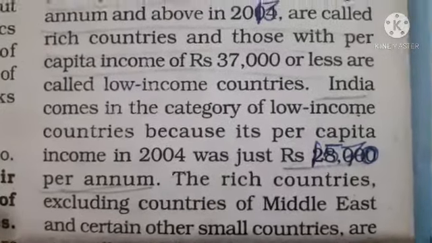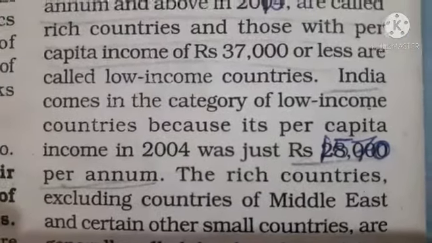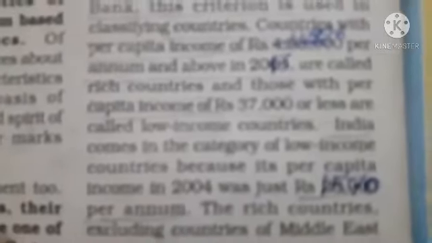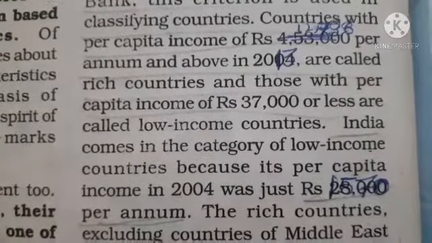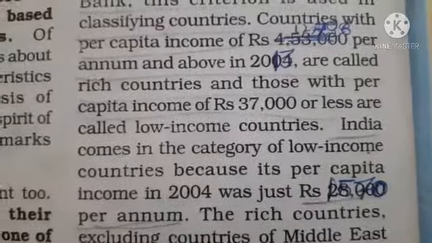Okay. So if we see in dollar terms, then the World Bank says that the countries earning more than $125 are in the developed category, and the countries earning less than $125 are underdeveloped countries. Okay.